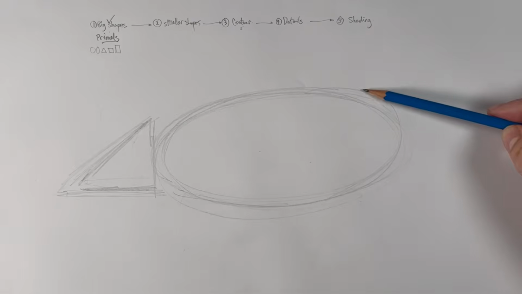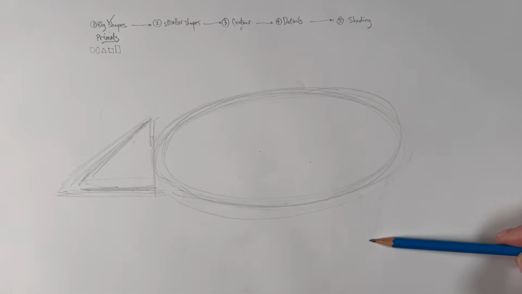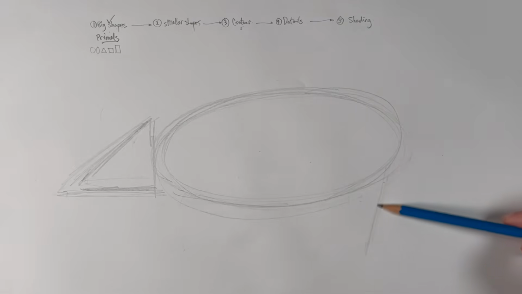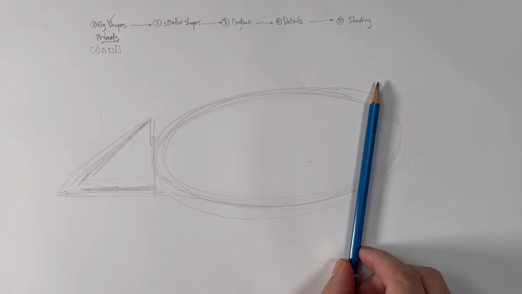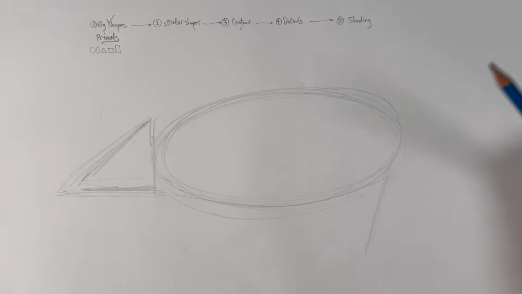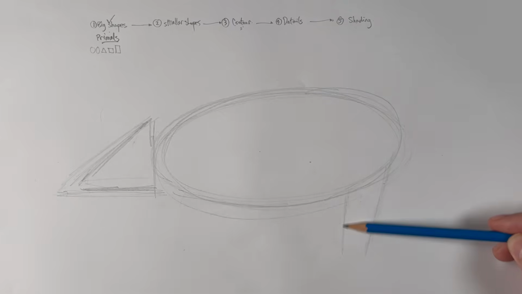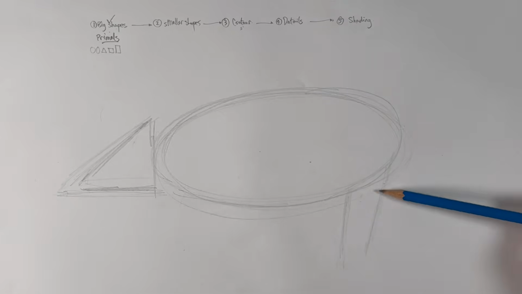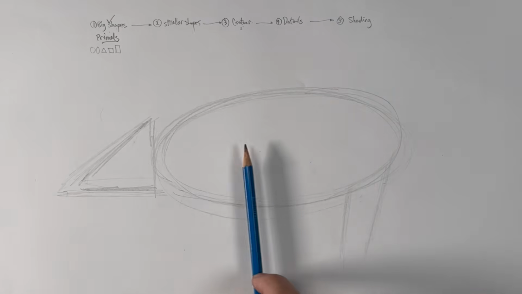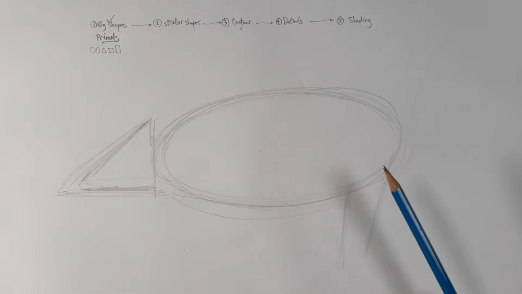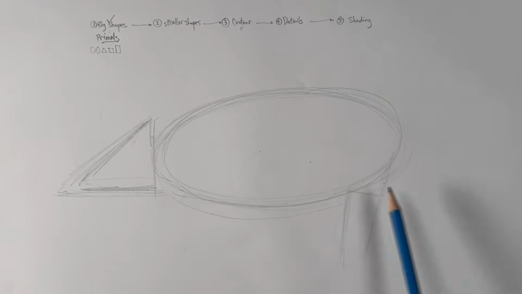So let's start here at the back, maybe something not exactly up and down, not exactly vertical, but a little bit tilted in. So something like this for now. And let's say, so this is basically a rectangle.